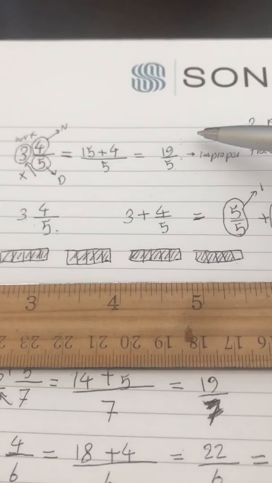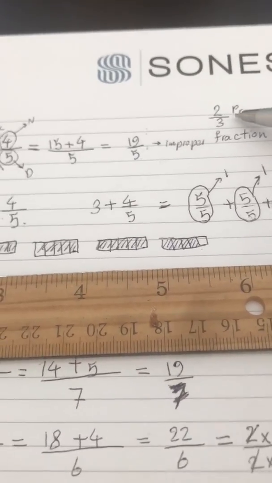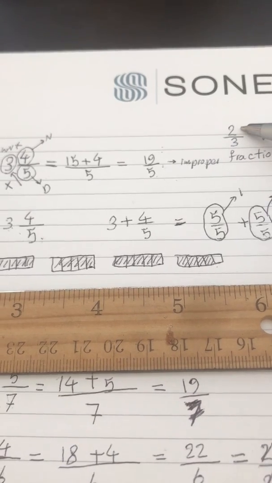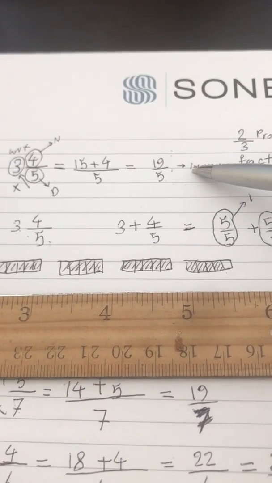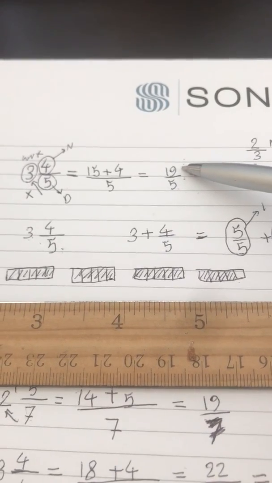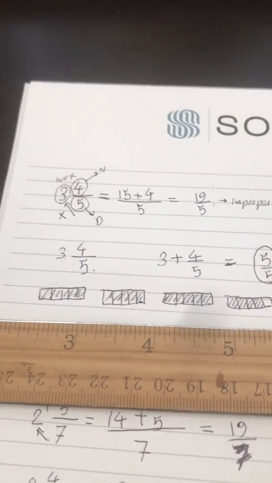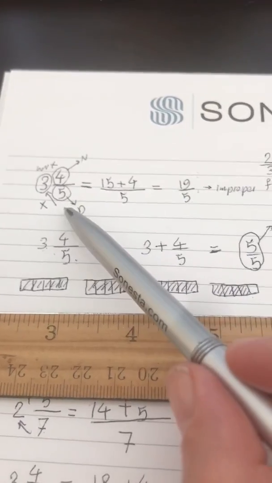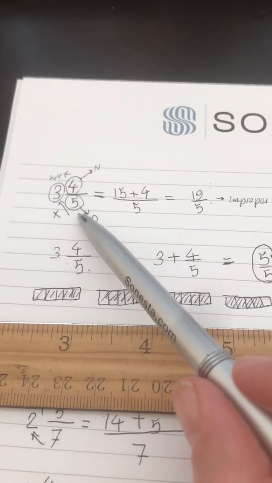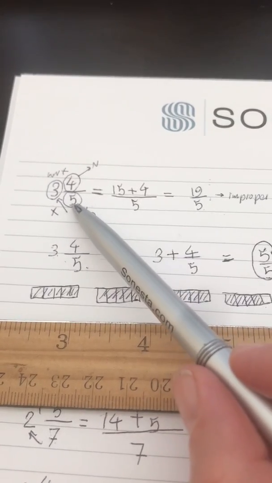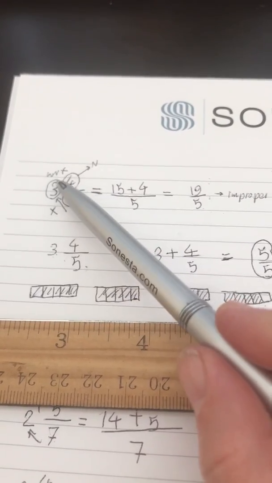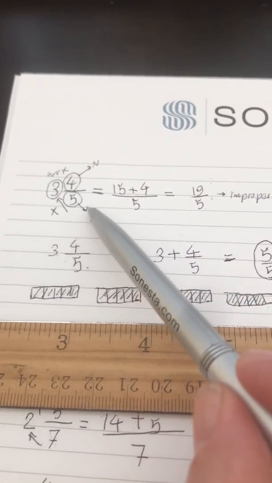Now, what's an improper fraction? A proper fraction is a fraction in which the denominator is bigger than the numerator. So when you have a fraction in which the denominator is smaller than the numerator, you have an improper fraction. Now, the way to turn a mixed number into an improper fraction is to multiply the denominator by the whole number, and then add your numerator.